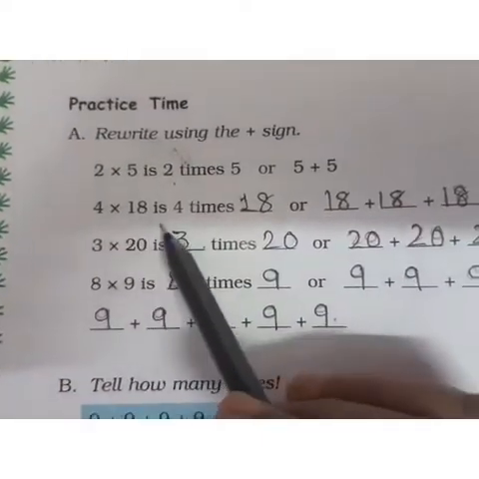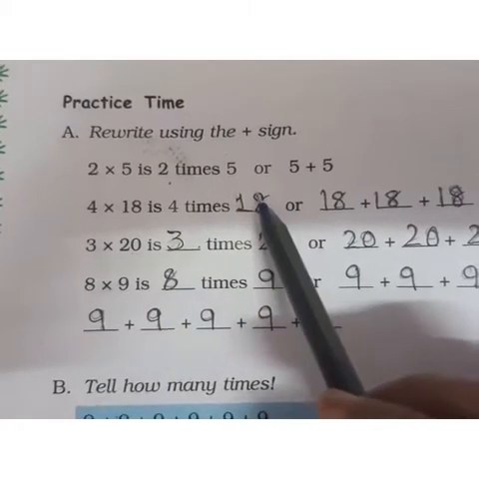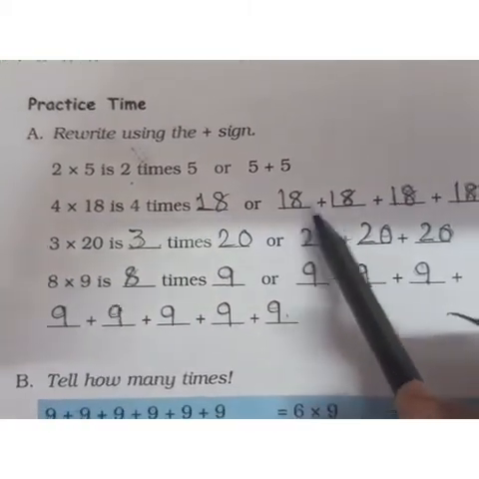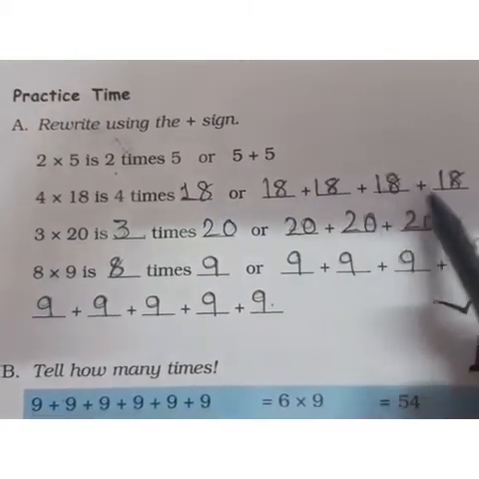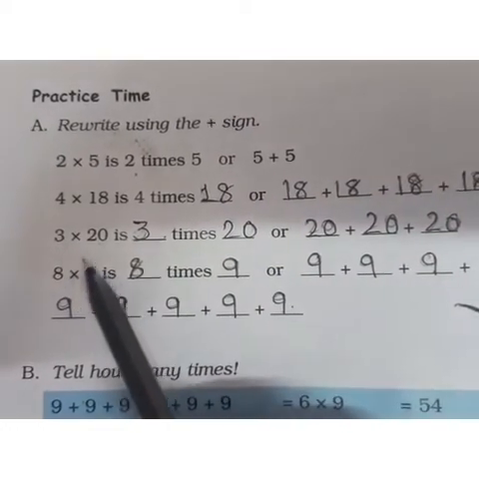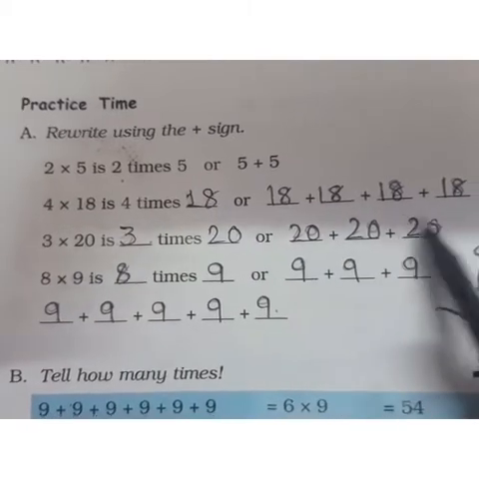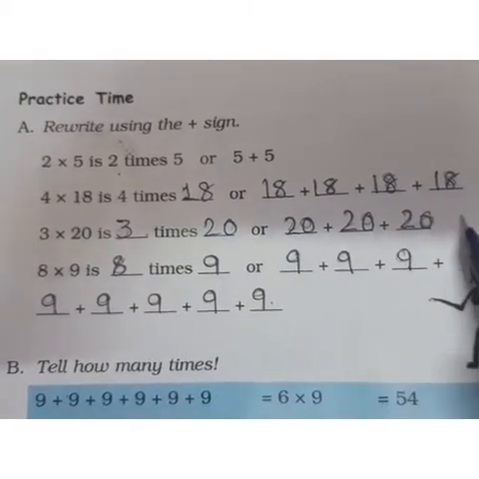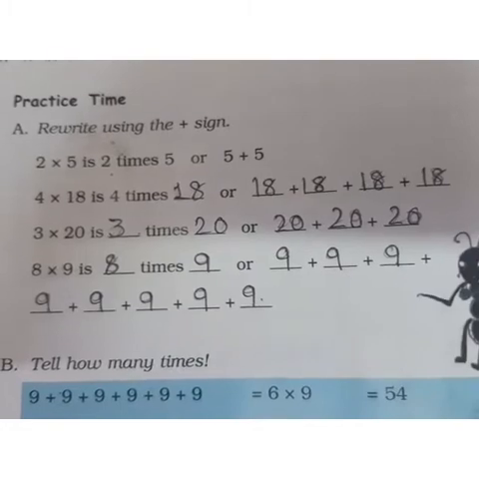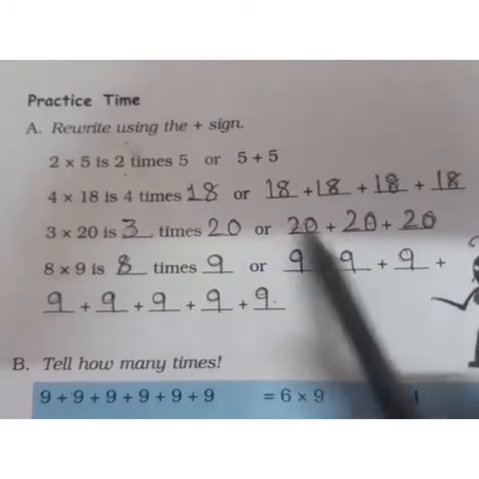4 multiplied by 18 is 4 times 18. That means this 18 is to be added 4 times. 18 plus 18 plus 18 plus 18. Next is 3 multiplied by 20 is 3 times 20, or 20 added 3 times, 20 plus 20 plus 20. You don't have to add up and write the answer, only you have to write this number in the addition form.